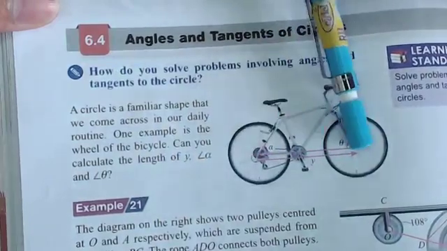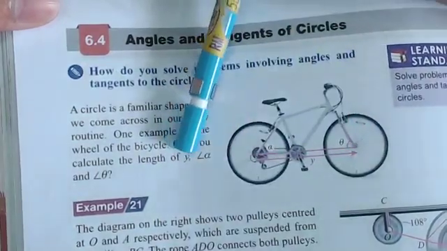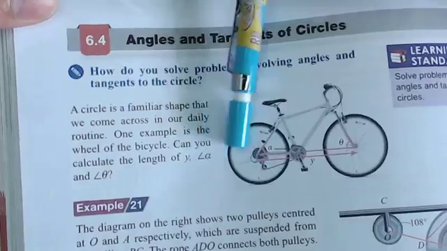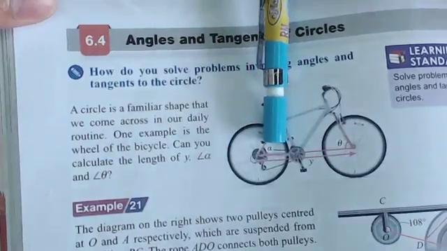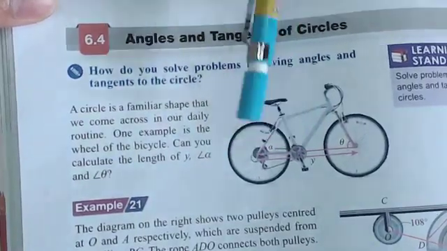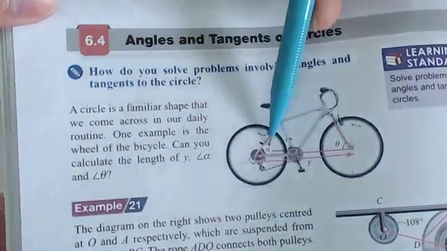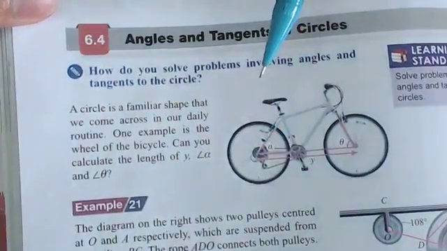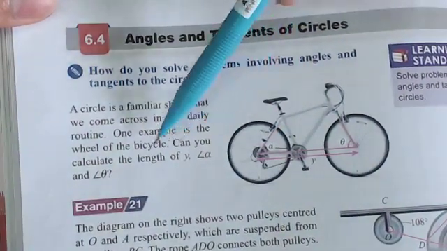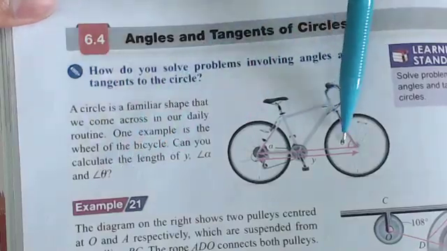Center to center. Angle alpha here, and angle theta here.